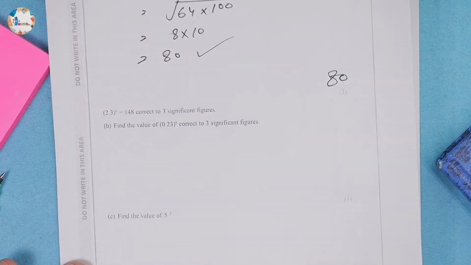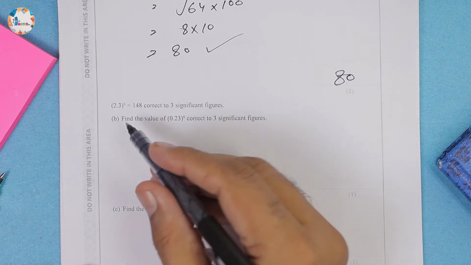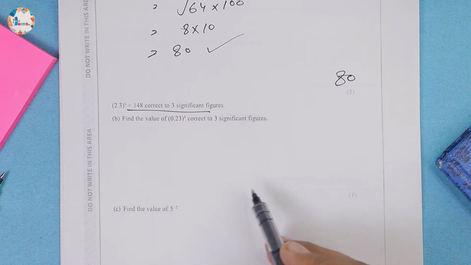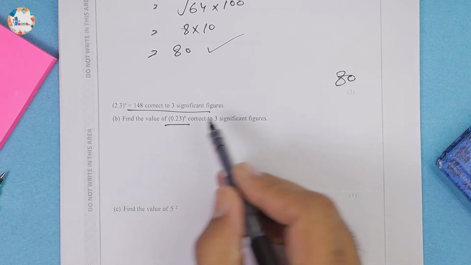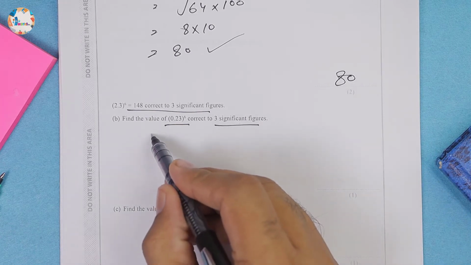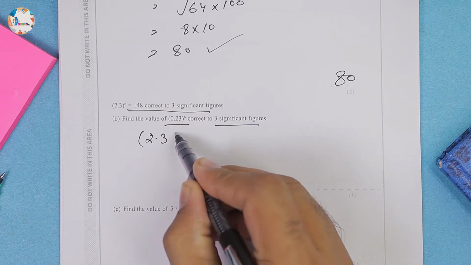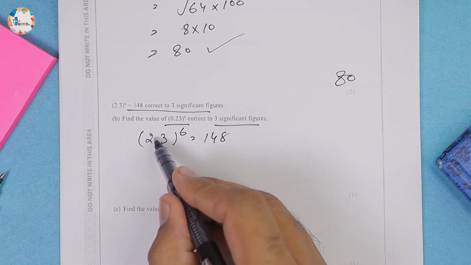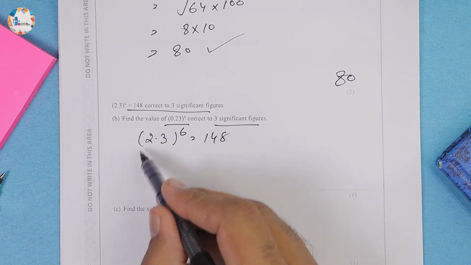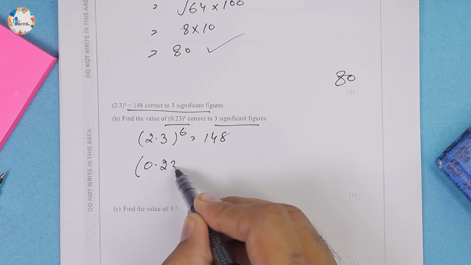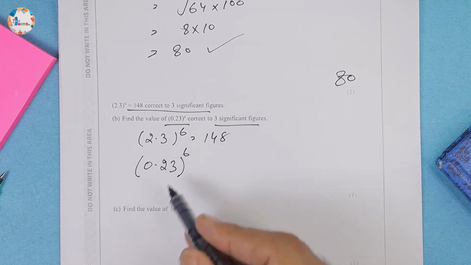Then 2.3 raised to power 6 is equal to 148, correct to 3 significant figures. Find the value of this one correct to 3 significant figures. For this one we can understand like 2.3 raised to power 6 is equal to 148, and if we move this one decimal place to the left, it will be 0.23 raised to the power 6.